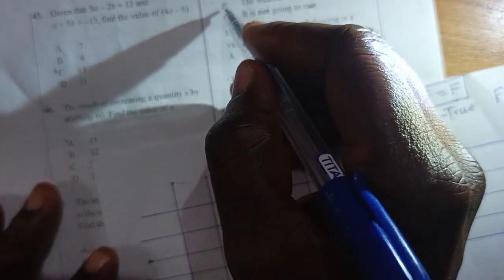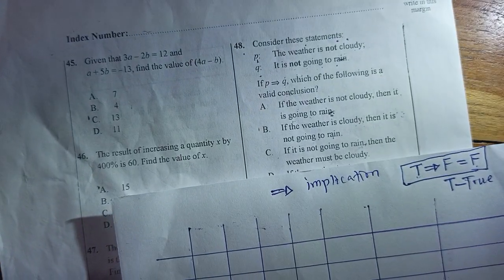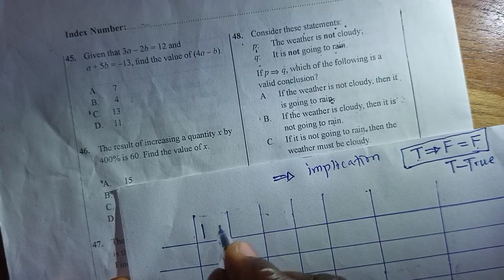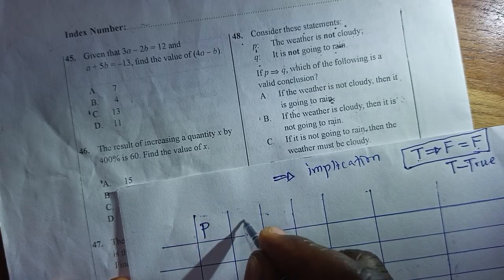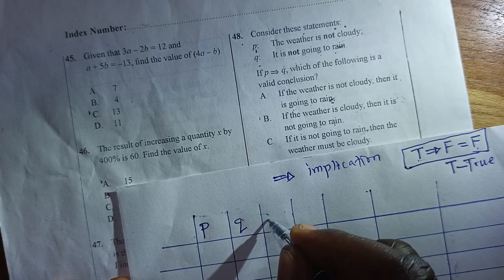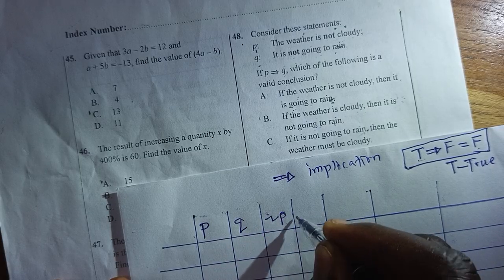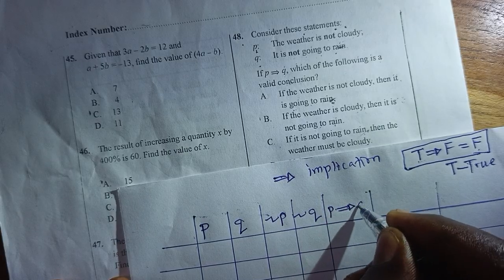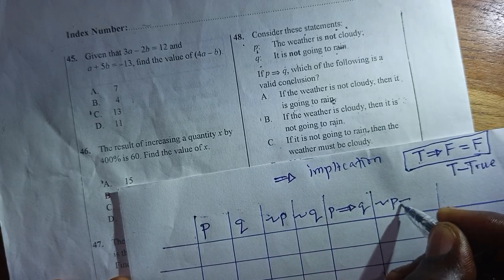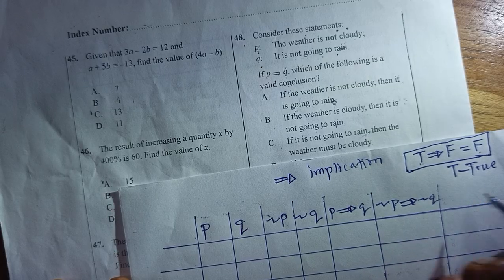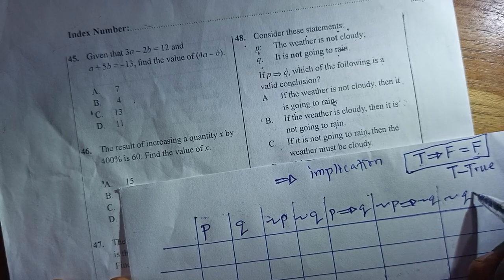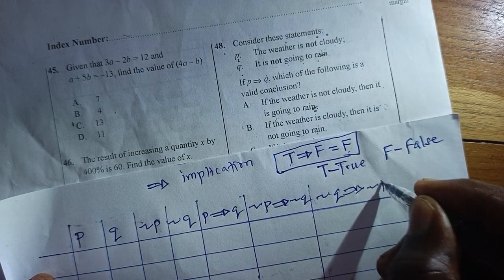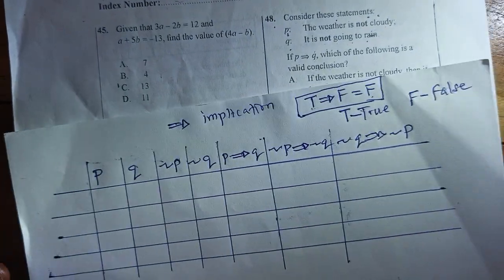Now, the base statements here, P and Q, will be considered as the base statements. So statement P, statement Q, then negation of P and negation of Q, then P implies Q, negation of P implies negation of Q, then negation of Q implies negation of P. So this is what I will use to justify my claim.